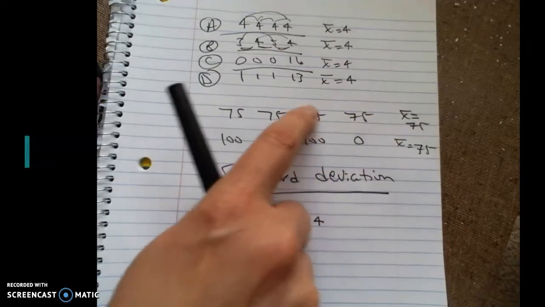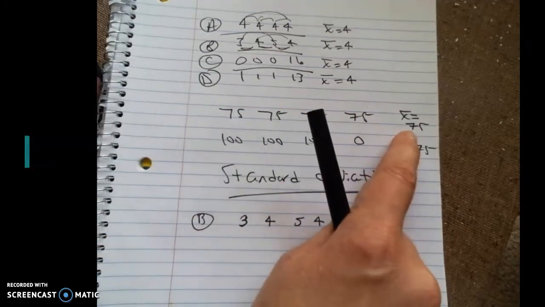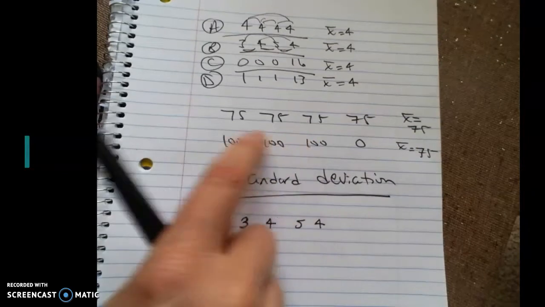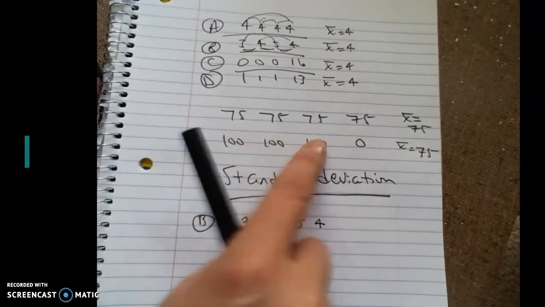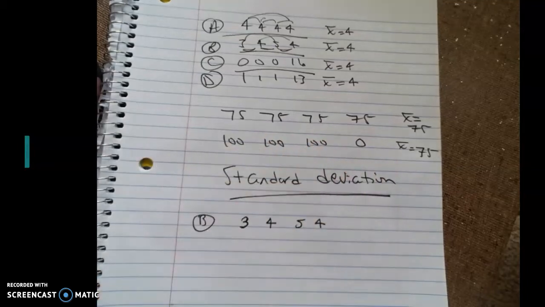So here, the standard deviation would be 0. Like, these are exact. Here, you know, these vary by 0, 0, 0, but then 100, 100, 100. So your standard deviation here might be quite high, which tells you there's a lot of variability in your numbers.